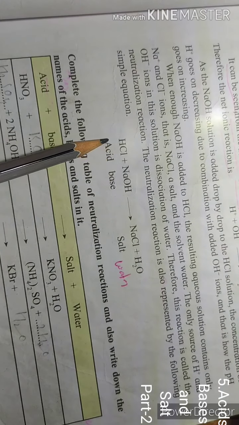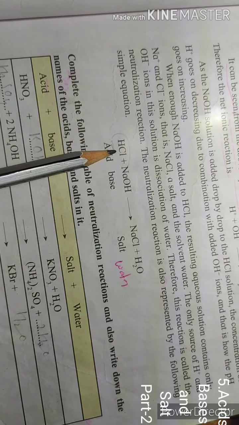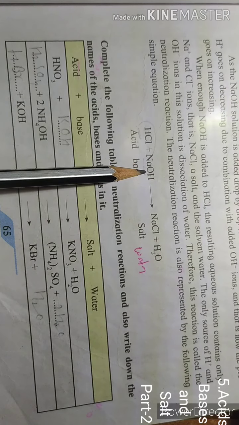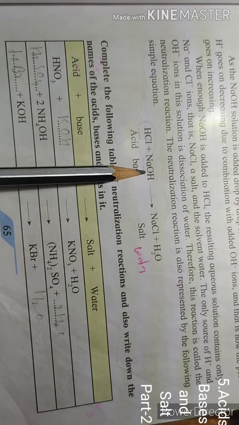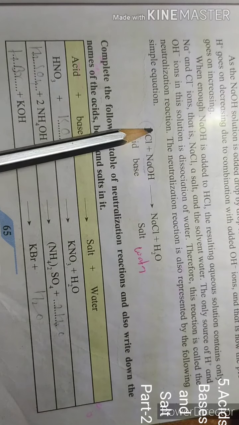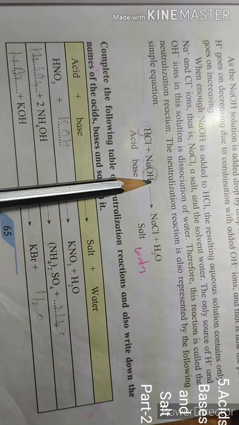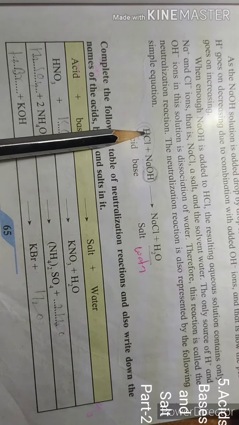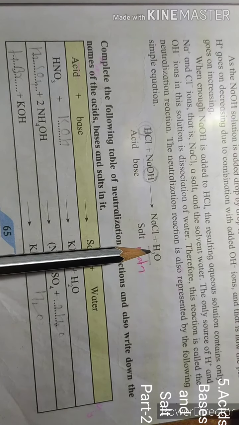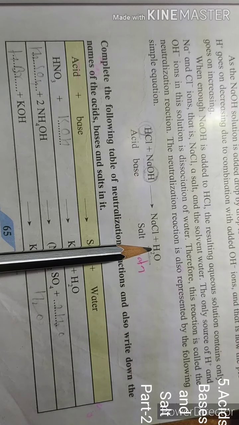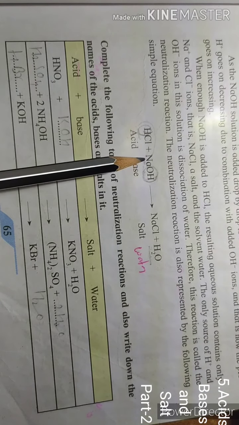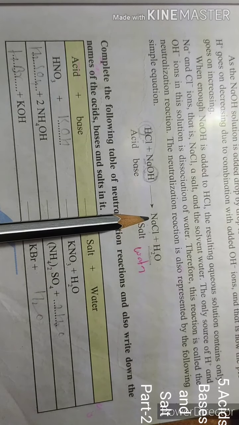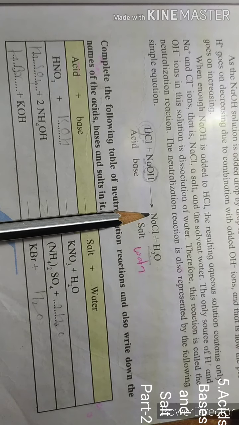One acid I have taken here is HCl, and NaOH is a base. From here H and here OH, it forms H2O, and Na and Cl form NaCl, a salt that we use in our day-to-day life.